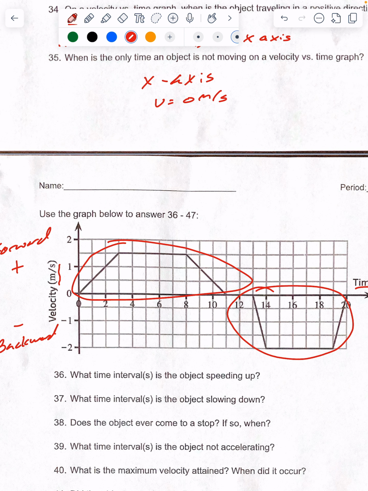Now, the second question I like to ask is, are you going towards the zero line or away from it? I'm going to highlight it in red. You've got to really pay attention to this zero line right here. That will tell you a lot. It tells you, A, if you're not moving, because if you're touching it, that means you're not moving. And then, are you going away from it or towards it? If you're going away from it, you're speeding up. If you're going towards it, you're slowing down.